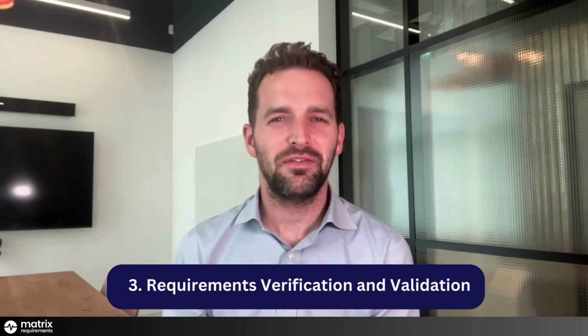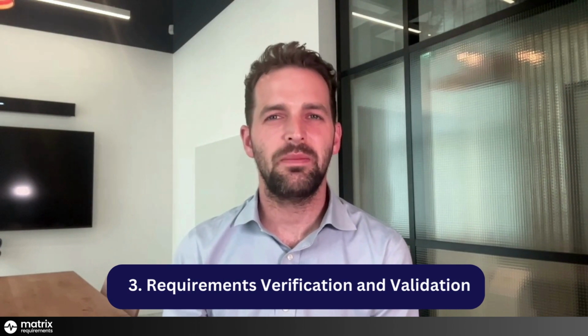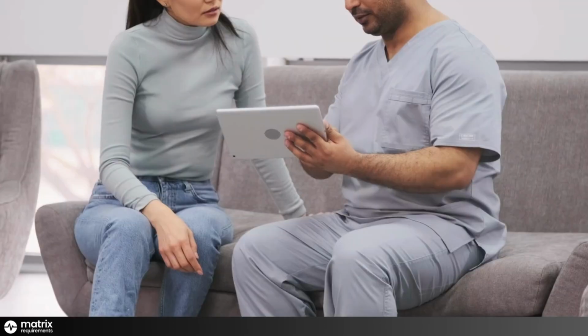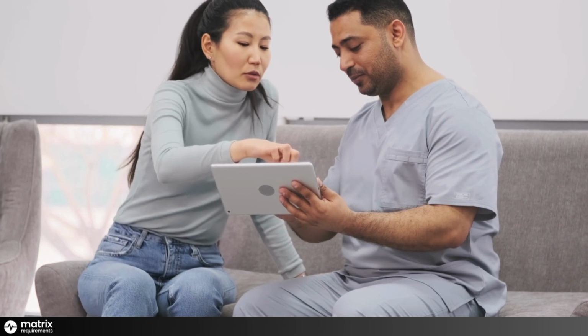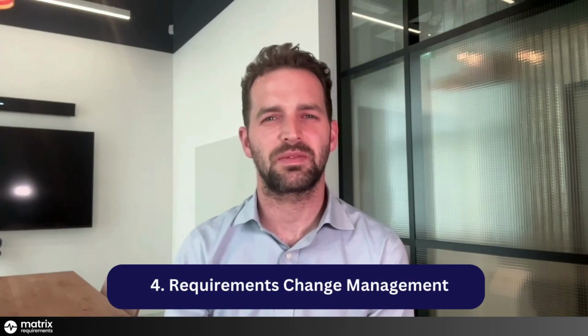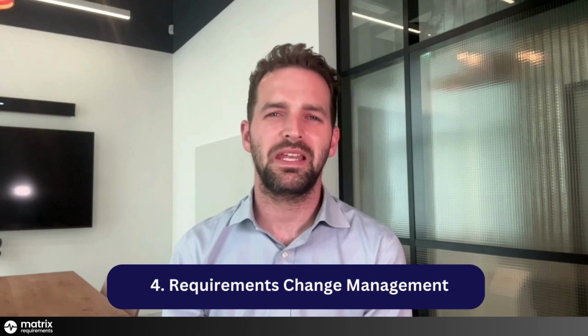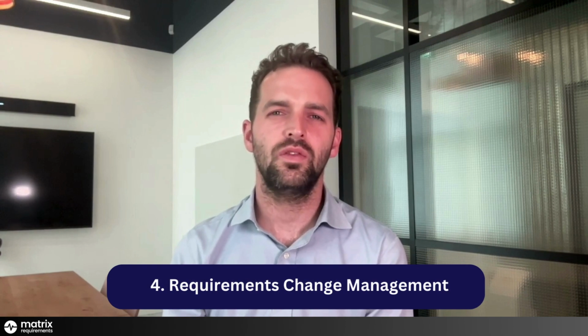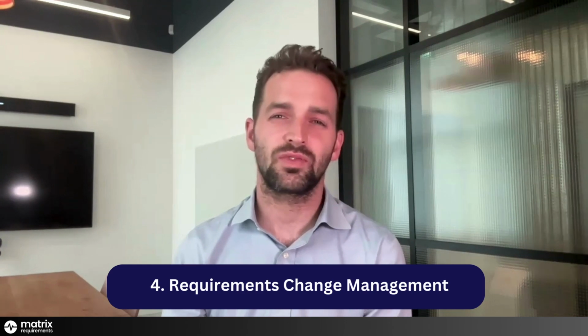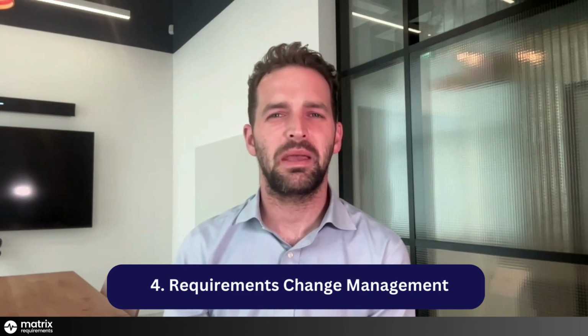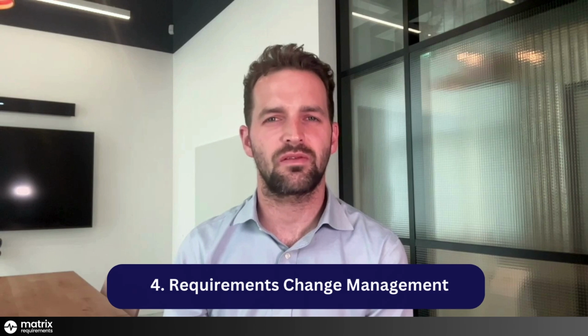The third part of the process is the requirements verification and validation. Verification checks whether the software meets the specified requirements, while validation ensures the product meets the needs of the user and the stakeholders. The fourth step is requirements change management. This step involves managing the changes to the requirements throughout the project lifecycle, ensuring that these changes do not derail the project and that they are beneficial to the long-term service of the project.